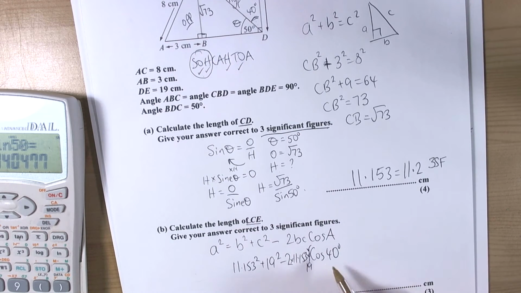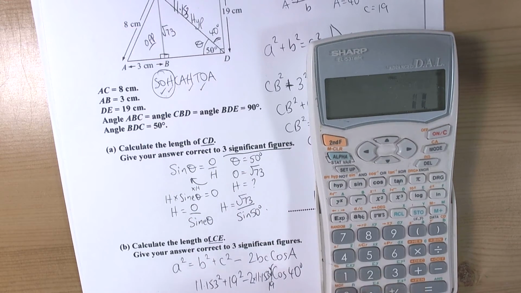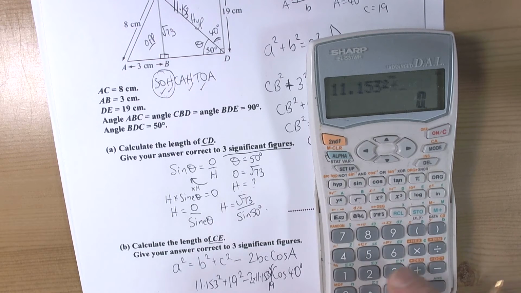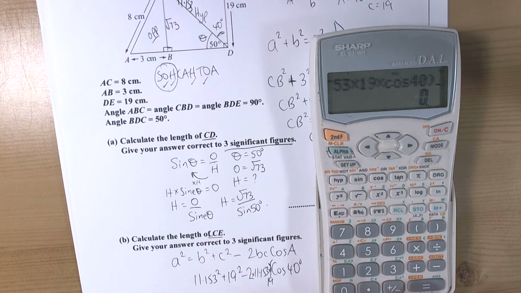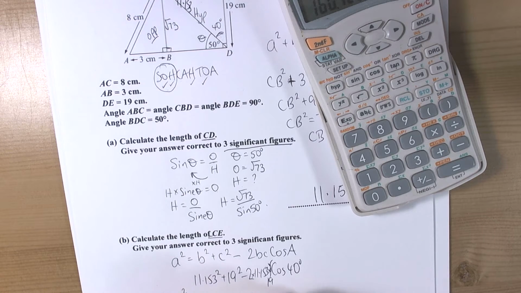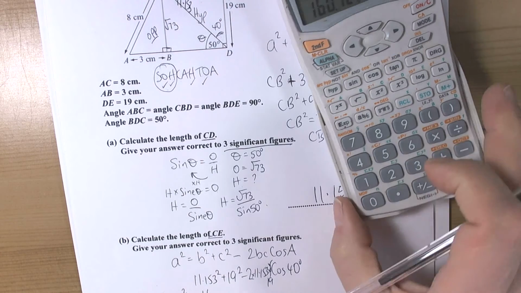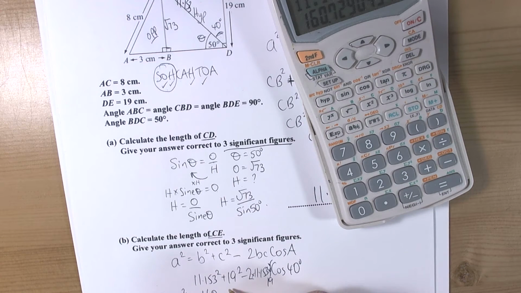Okay, so we're going to put that in our calculator and find out what we get. So we have 11.153 squared plus 19 squared, take away bracket 2 times 11.153 times 19 times the cos of 40 degrees, close the bracket, equals. Now I put a bracket around the 2 times bit just to make sure it all happens as I need it to. Some calculators you don't need that, it'll automatically recognise under the order of operations what's going on. But for this question, I've covered myself by putting the bracket there.